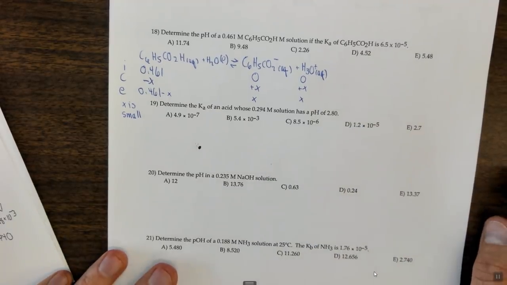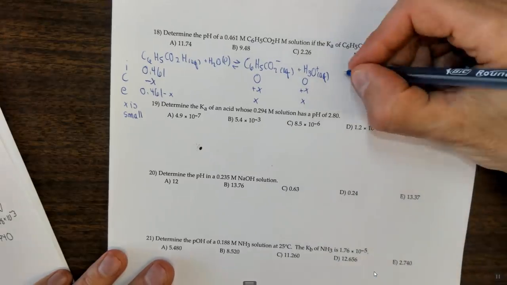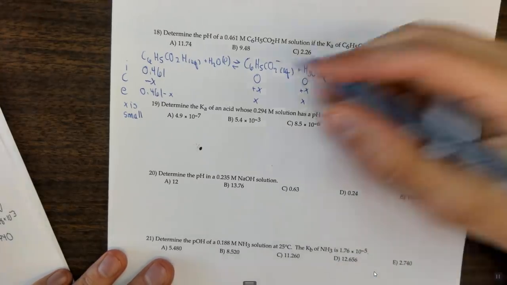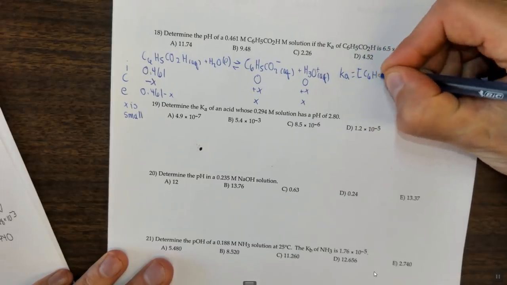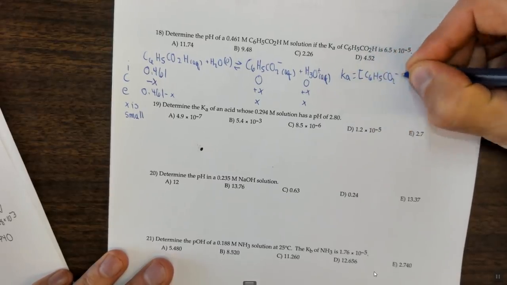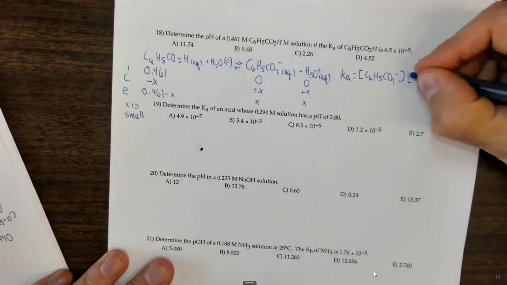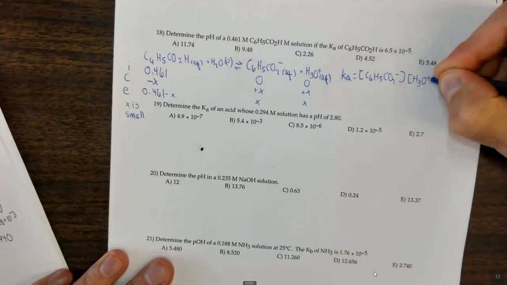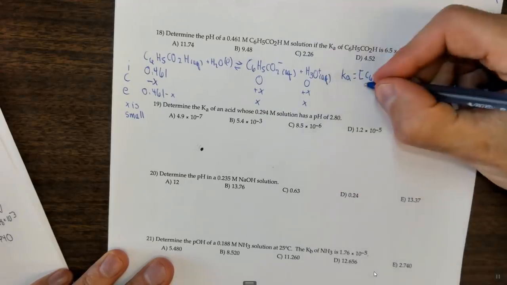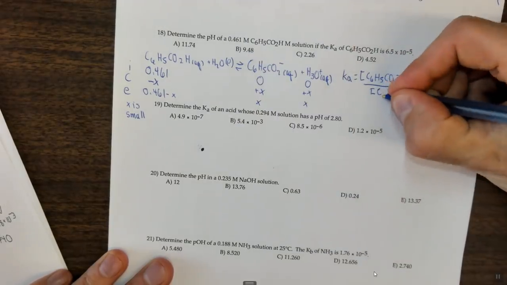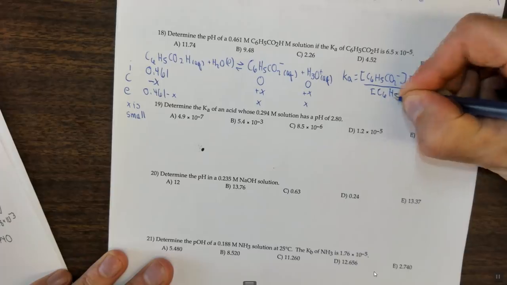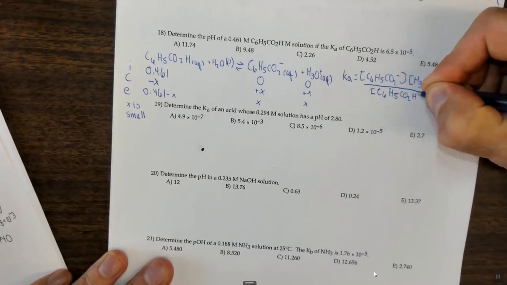Okay, so now we need to write the Ka expression. Ka equals products over reactants: the concentration of C6H5CO2 minus times the concentration of H3O plus divided by the concentration of the initial acid, benzoic acid, C6H5CO2H.